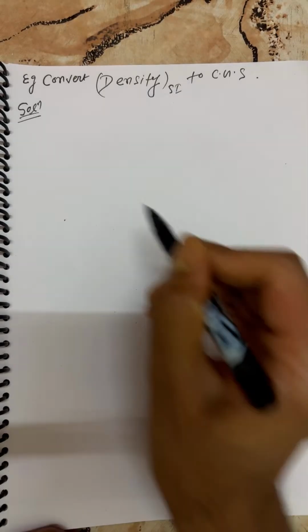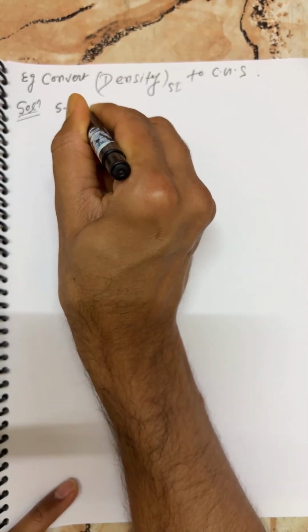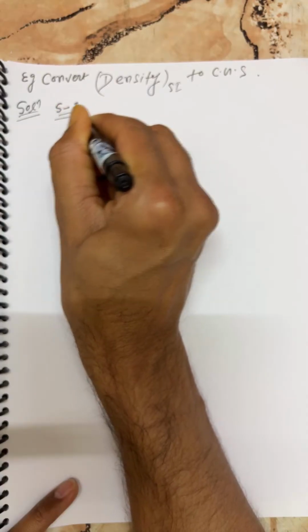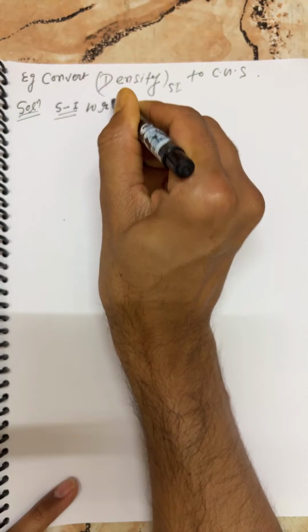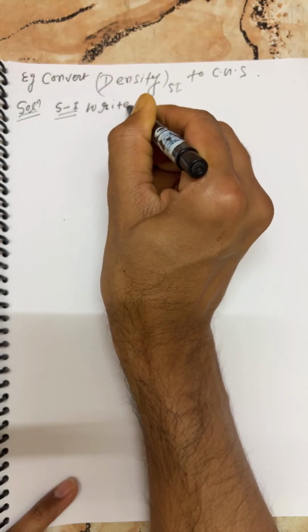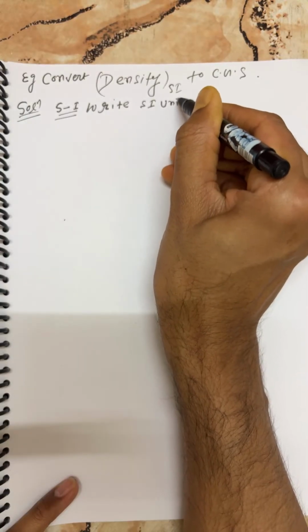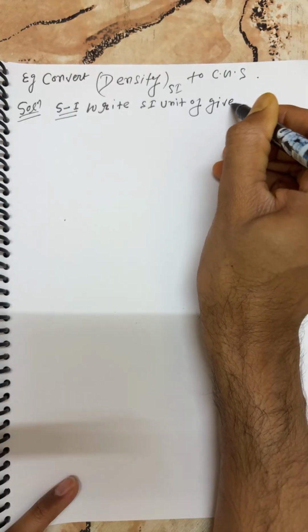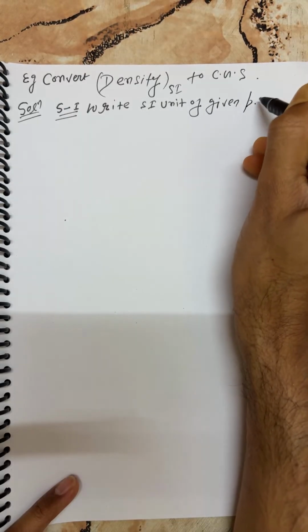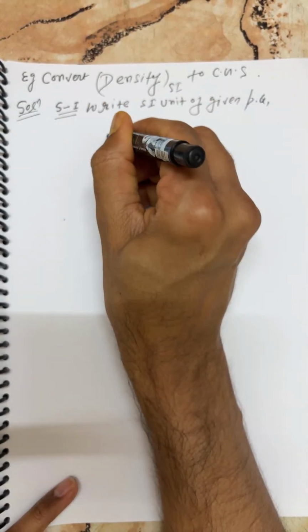So first, step 1: write the SI unit of the given physical quantity. What quantity is given here? Density.